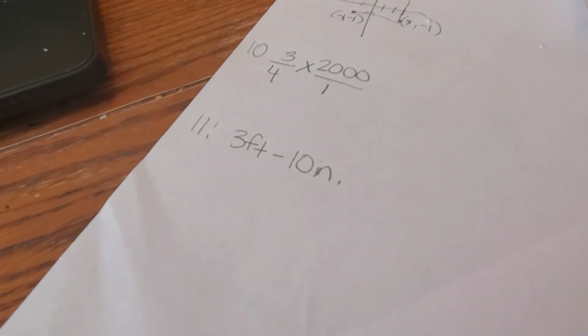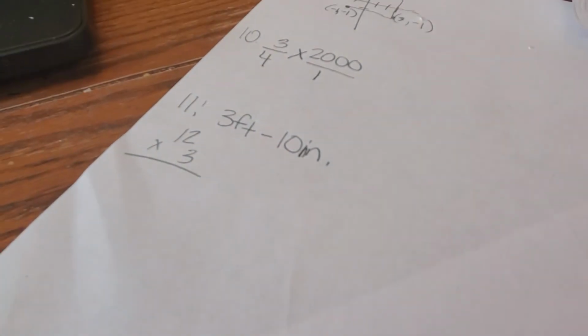They want you to do that one in inches. 3 feet minus 10 inches. Okay. Well, if they want it in inches, you're going to have to convert 3 feet. How many inches are in 1 foot? Think about it. All right, then subtract.